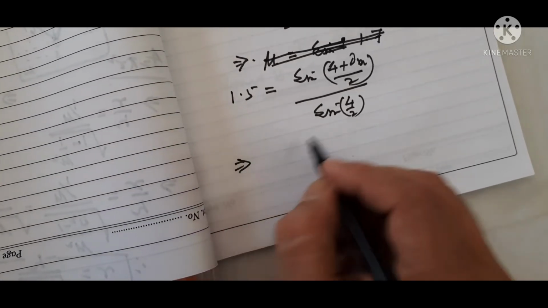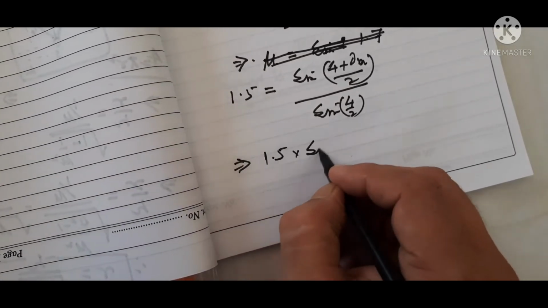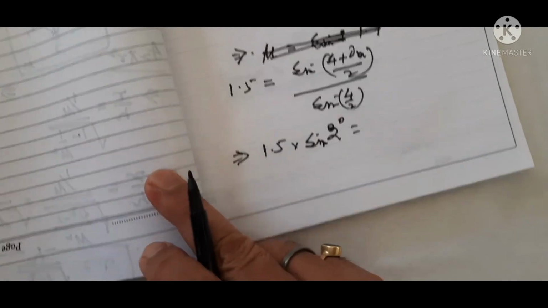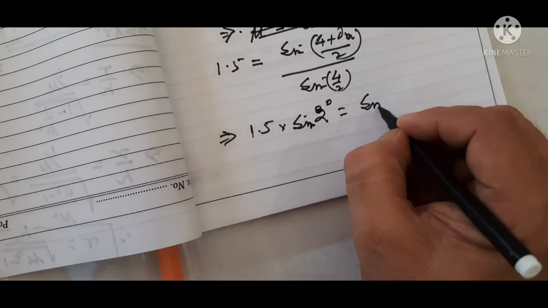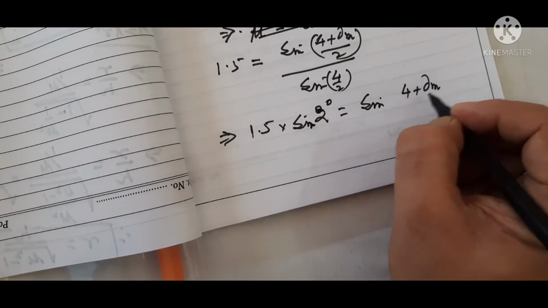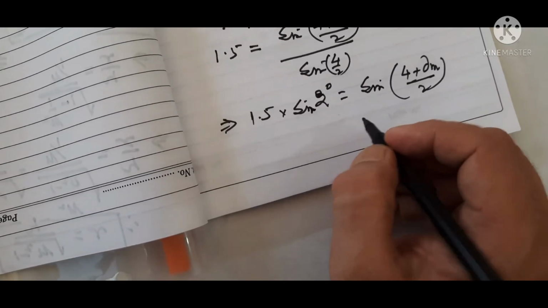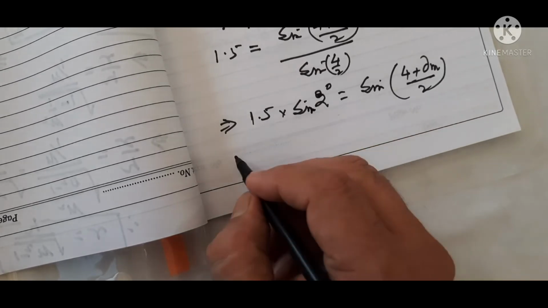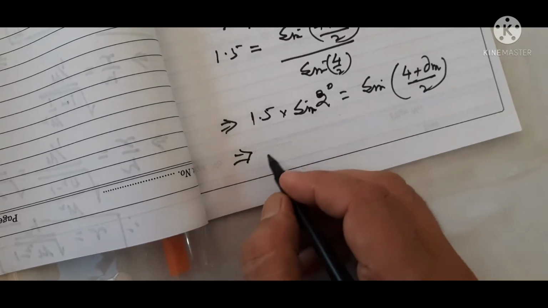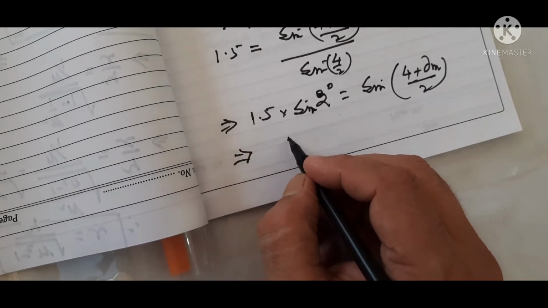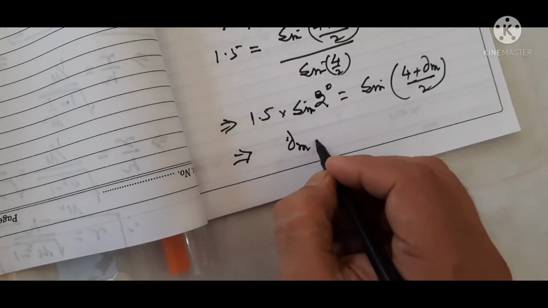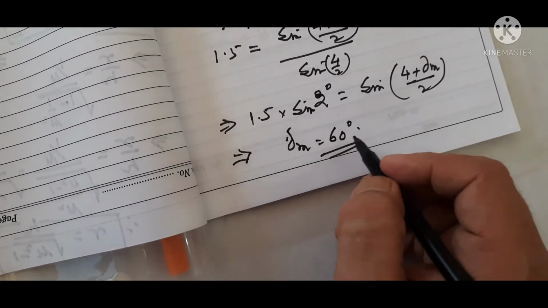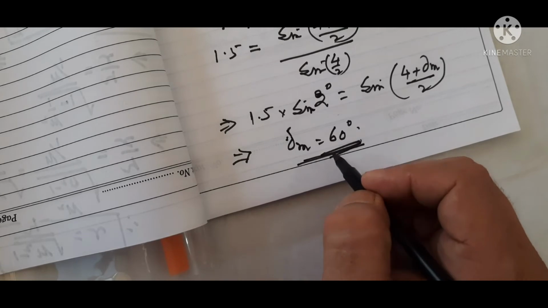So you just cross multiply: 1.5 into sine 2 degrees is equal to sine of (4 plus delta m) by 2. So this is equal to sine inverse of this. By putting the value, you will get delta m equal to 60 degrees. Just put the value and get the answer. It will be around 60 degrees.